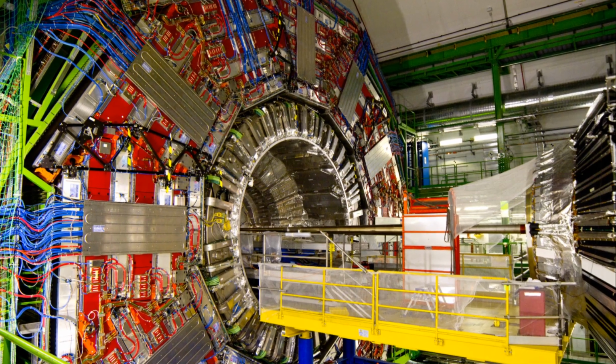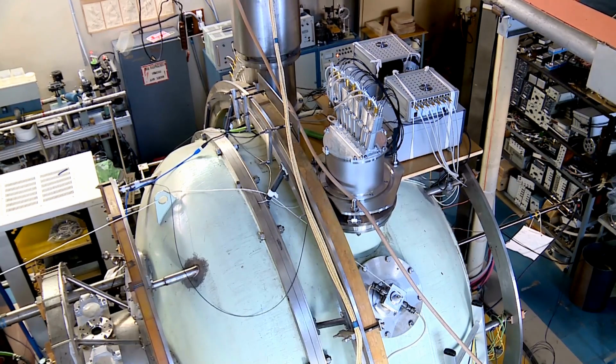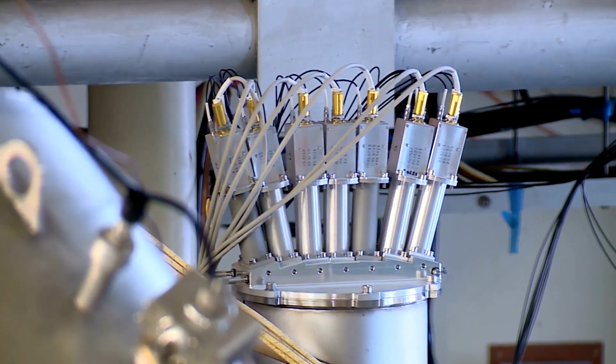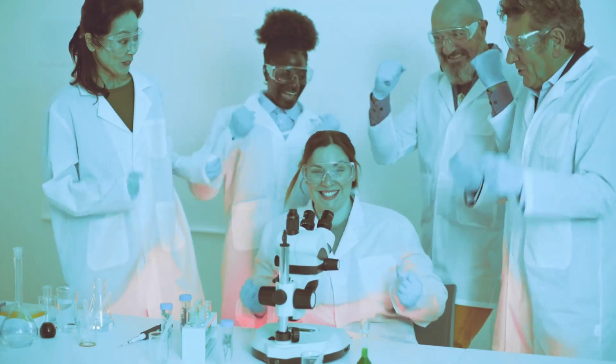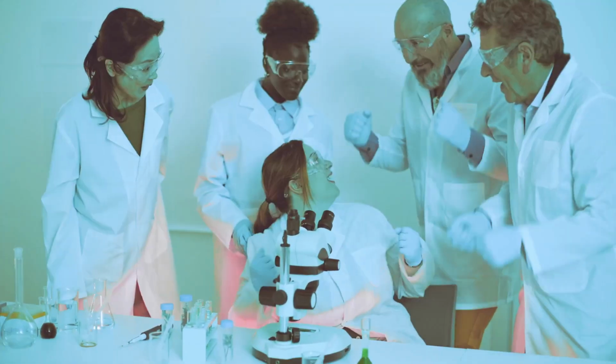Large particle accelerators, like the Large Hadron Collider, smash particles together at incredibly high speeds, recreating the conditions of the early universe. These experiments help us unlock the secrets of the universe and answer fundamental questions about the nature of matter and energy.